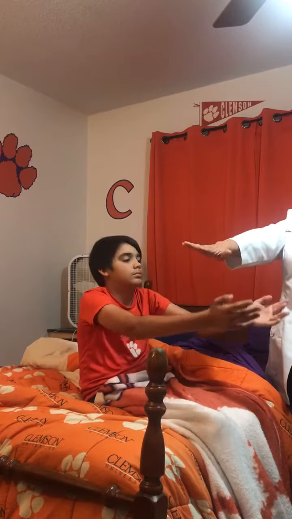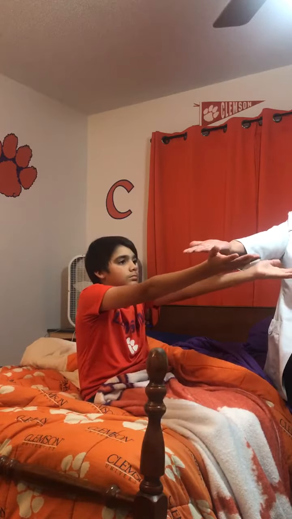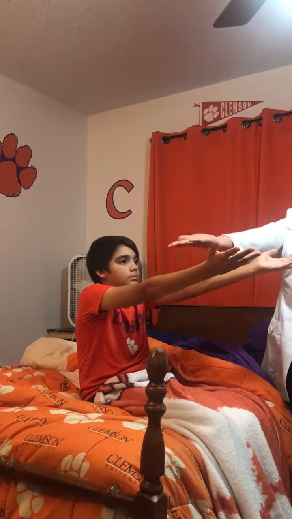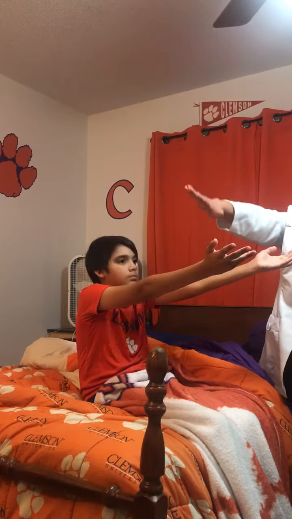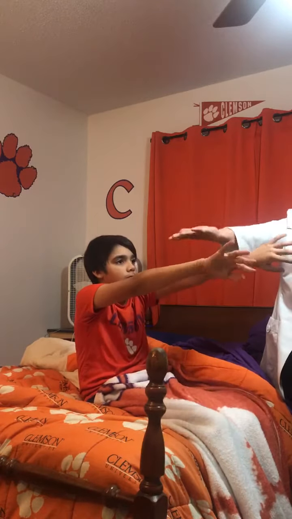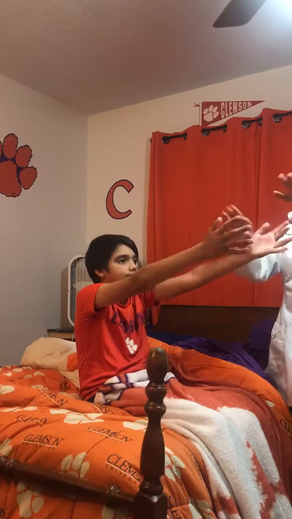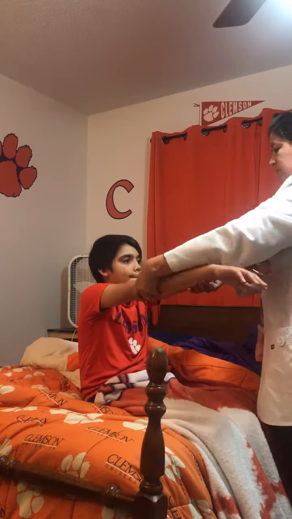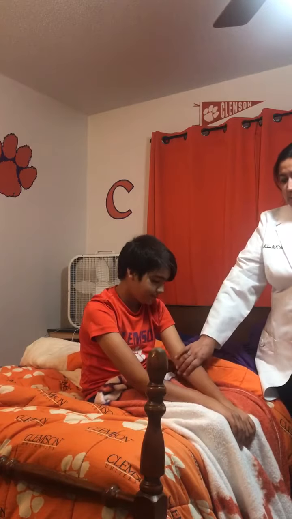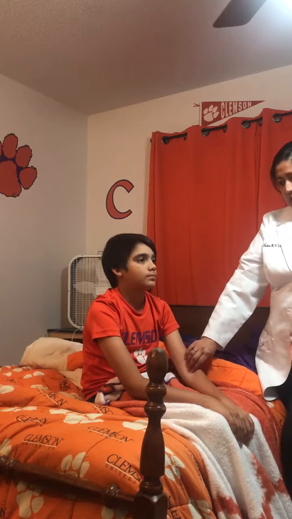Okay, and then put them out. Put your palms up, and then we're going to have them supinated and pronated, up and down, up and down. It does not look like you have any problems with doing that either way: flexion, extension, supination, or pronation of your elbows. So very good.